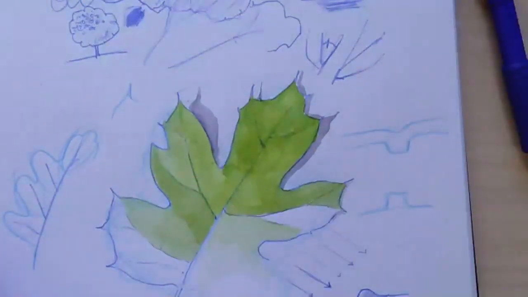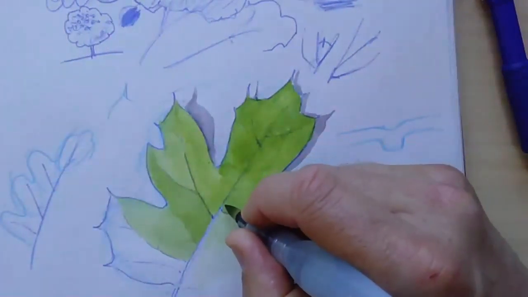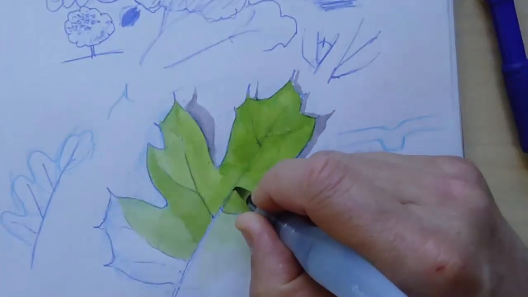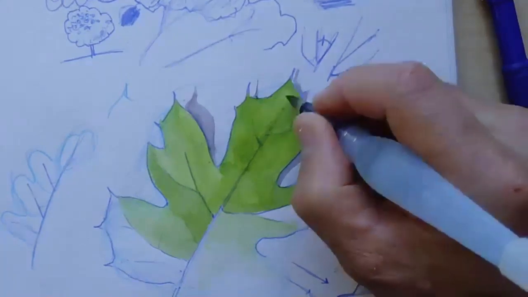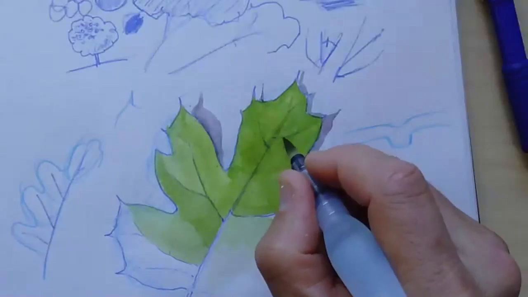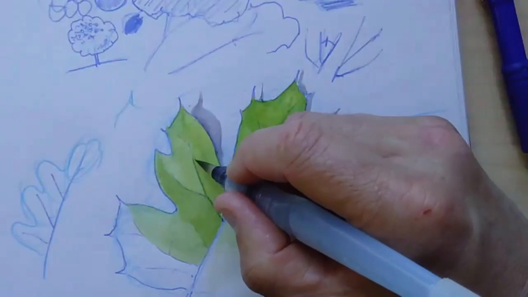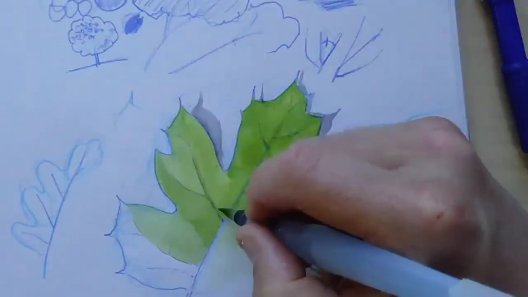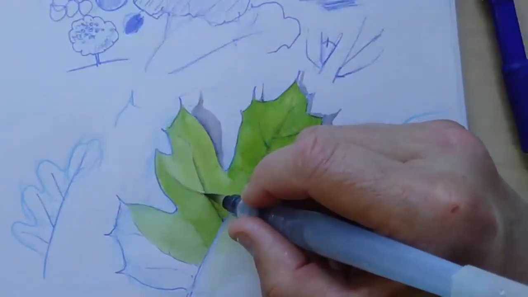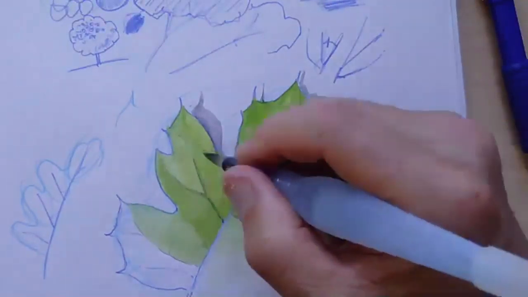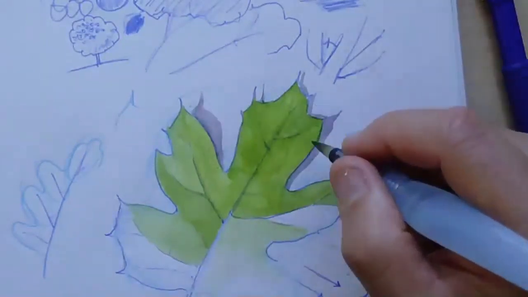So if I want the vein to be a ridge, I'm going to put a little hint of a shadow on one side of it. This right over here, if there's my vein, a little bit of a shadow, suggesting that that vein is sticking up. By the way, if the vein is flush with the surface, then I would not be doing this.